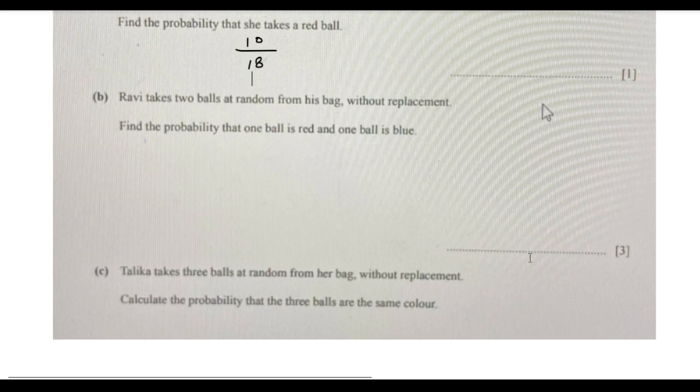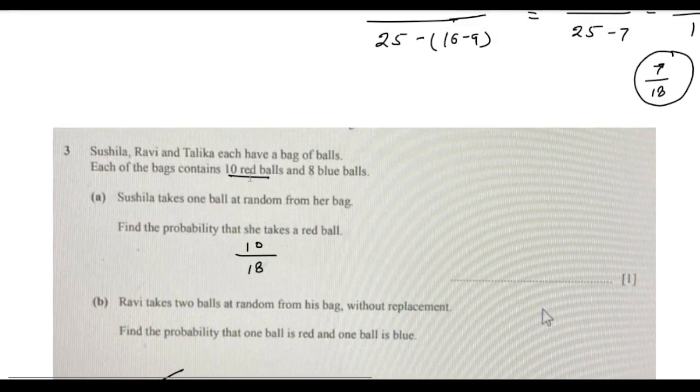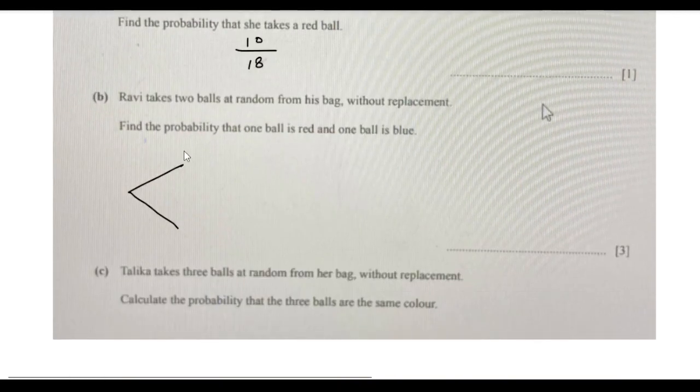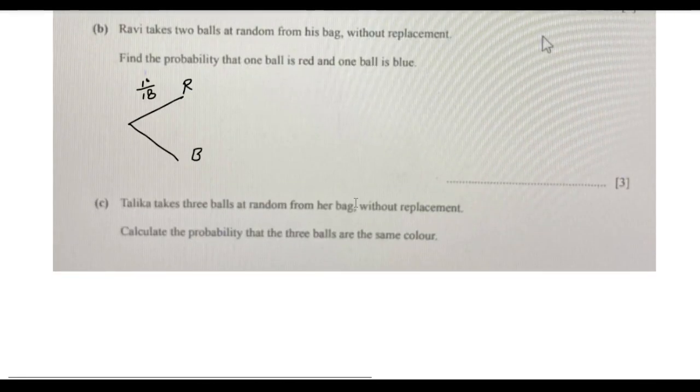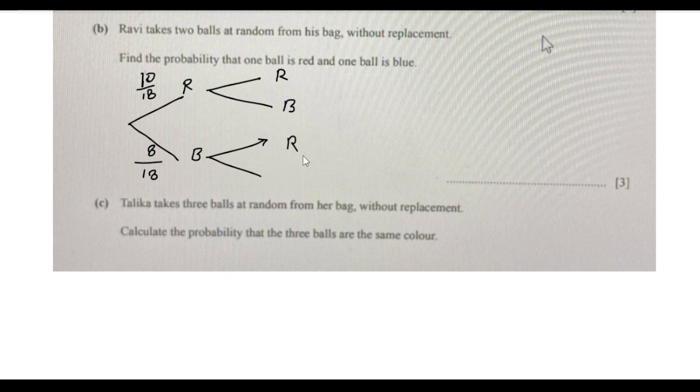Okay, what I will do now in this, I will draw a tree diagram. What is the probability of drawing a red ball? It is 10 divided by 18. For blue, it is 8 divided by 18. Now, after drawing this, again I can draw red or I can draw blue. And after drawing blue also I can have two options, either red or blue.